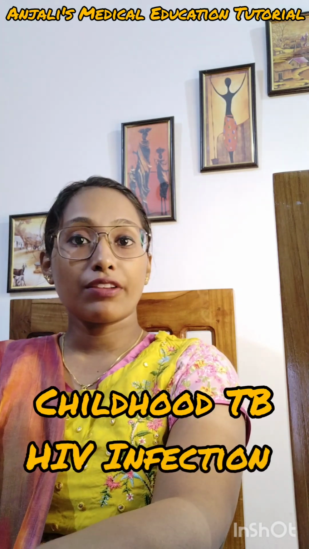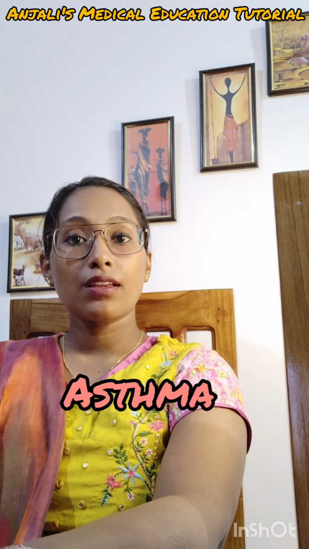And sometimes due to an infection that occurred in childhood, like childhood TB or any HIV infection in a person, in that case also COPD can develop in the later period of life. And asthma. Earlier, asthma, chronic bronchitis and emphysema together contributed to this disease COPD. But now asthma is excluded. Only chronic bronchitis and emphysema contribute to the formation of this disorder COPD. So asthma is also a reason. Exposure to allergens and asthma is also a reason for the occurrence of COPD.